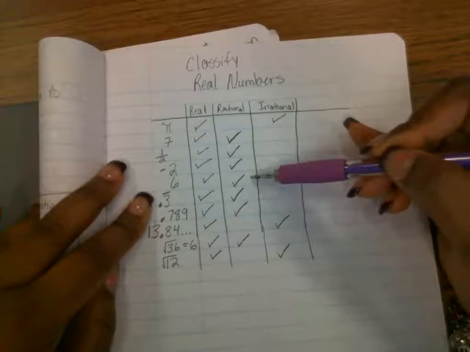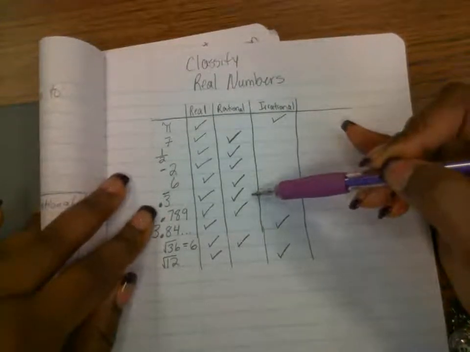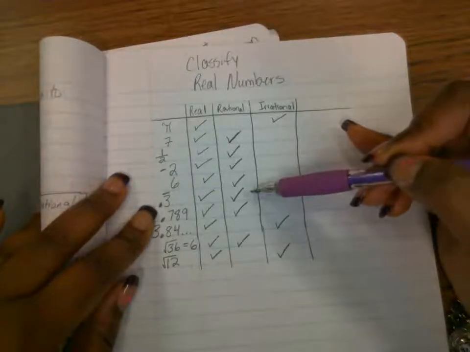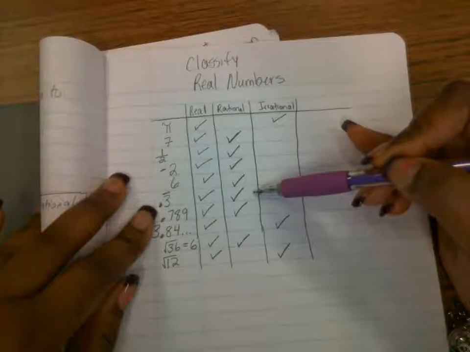6, you can write as a fraction. You can put a 1 under it. This repeated decimal, you know that 3 is going to come next. So you can write it as a fraction, 3/9, and reduce it.